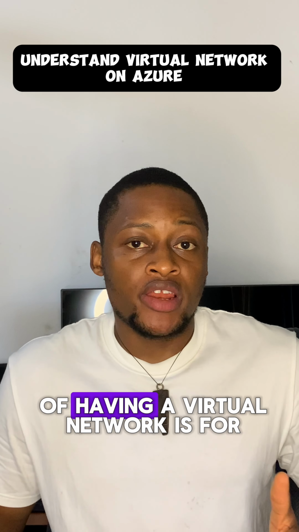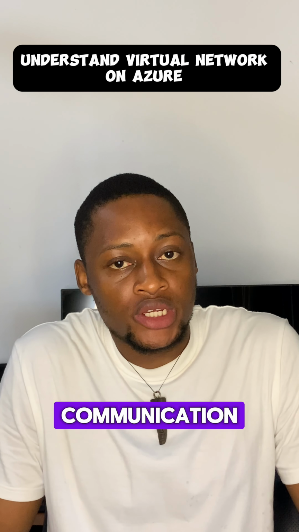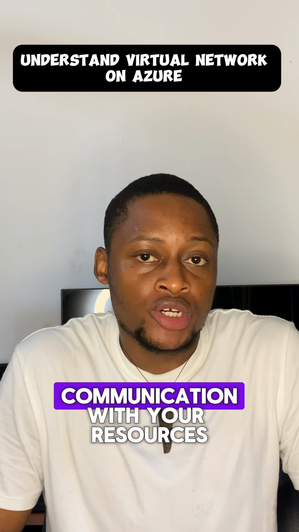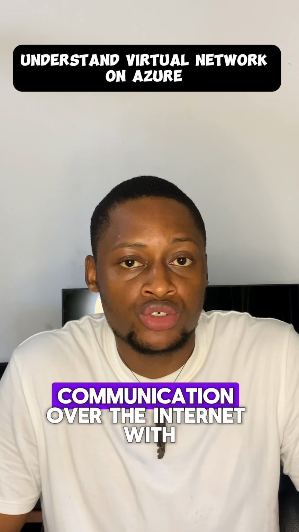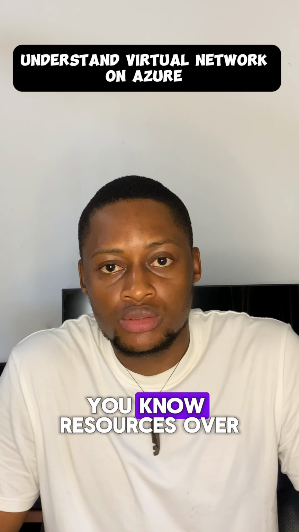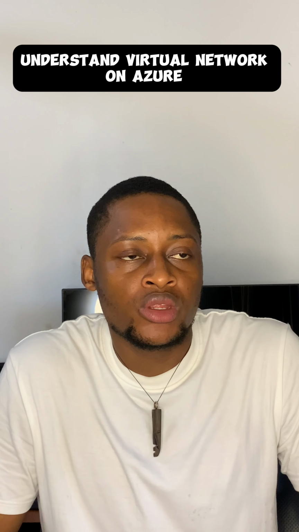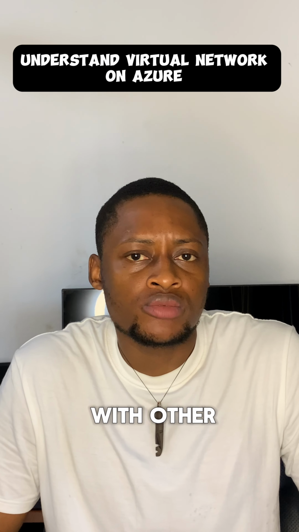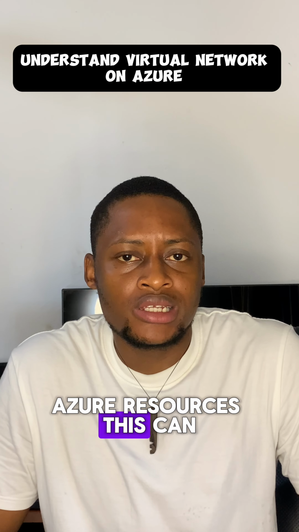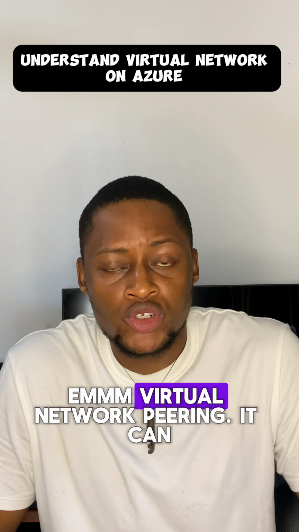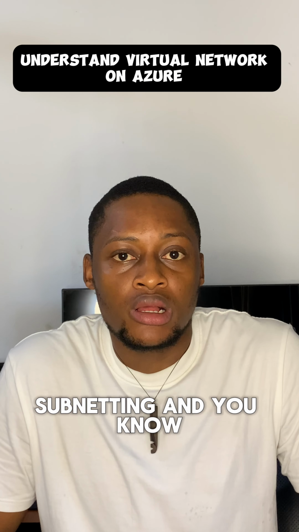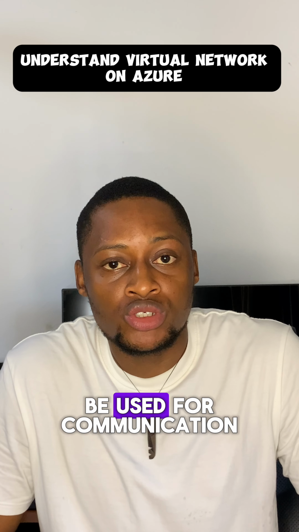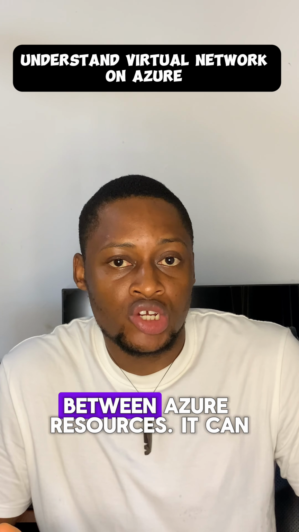So the whole point of having a virtual network is for communication, like I said earlier. Communication with your resources. It could be outbound or inbound communication over the internet with resources over the internet. It could also be communication with other Azure resources. This can be done through virtual network peering. It can also be done through subnetting, and service endpoints can also be used for communication between Azure resources.